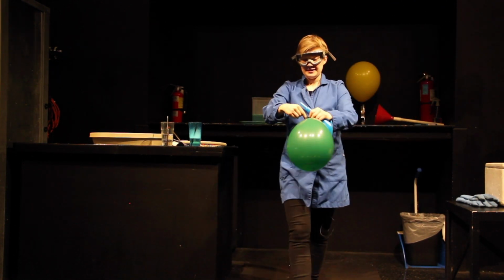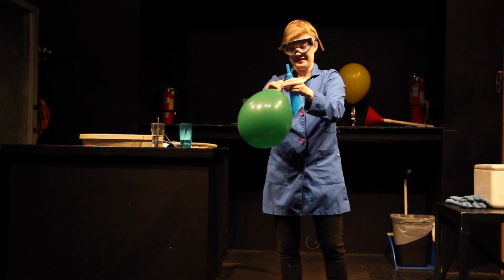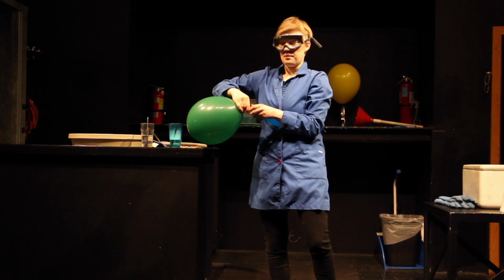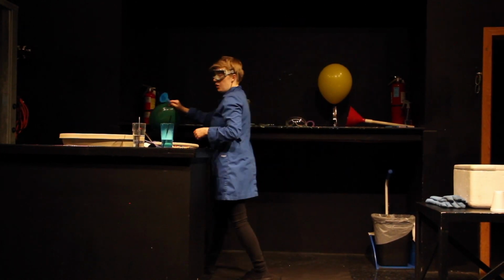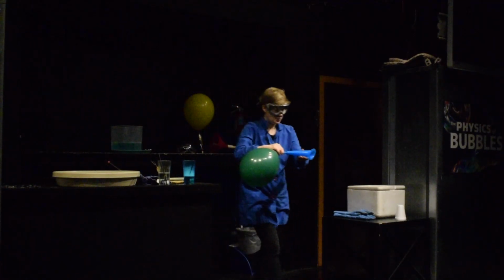I am going to attach this balloon to this tool right here. We call this a bubble horn. I'm going to attach it right onto the end, and I'm going to dip it into my bubble goop. And let's see what these bubbles do. Let's make some observations. Here we go.